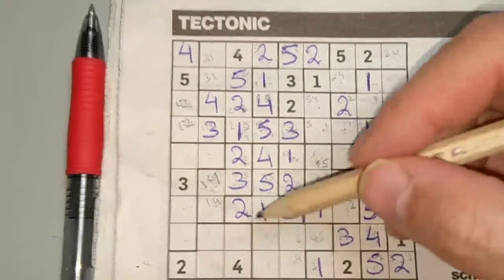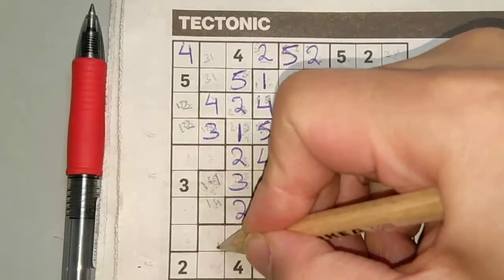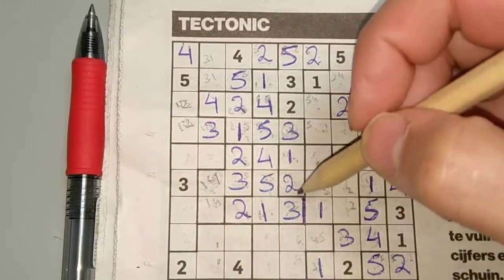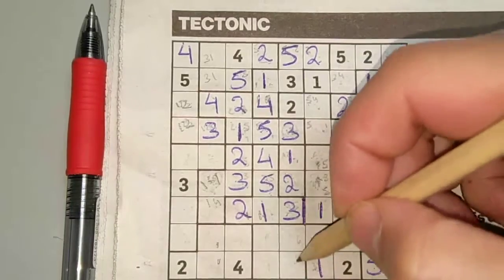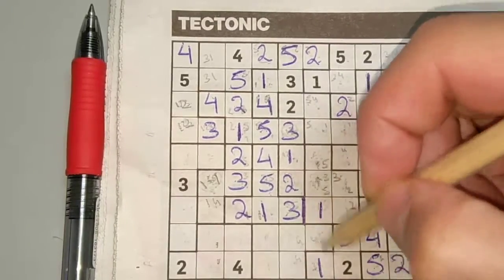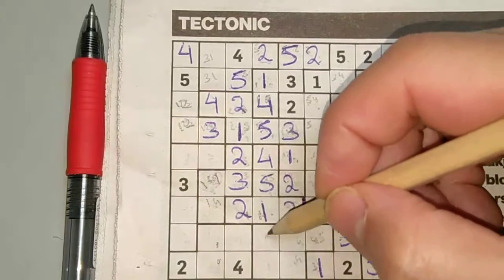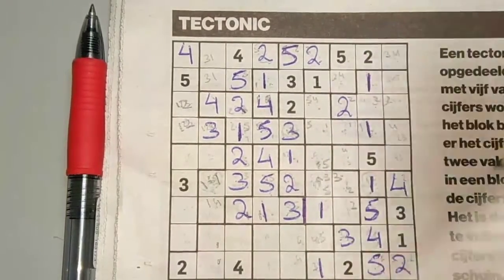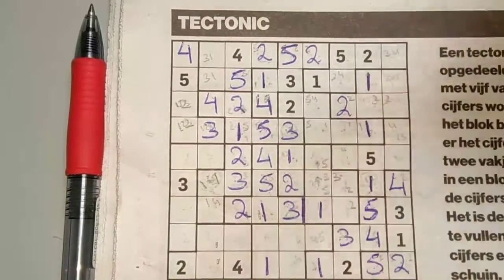Here cannot be a 1, so the 1 should be here or there. The 1 cannot be in one of those 3 boxes. We have a 1 here, cannot be here. We have a 1 there, so the 1 should be here. I know it certainly. 1.